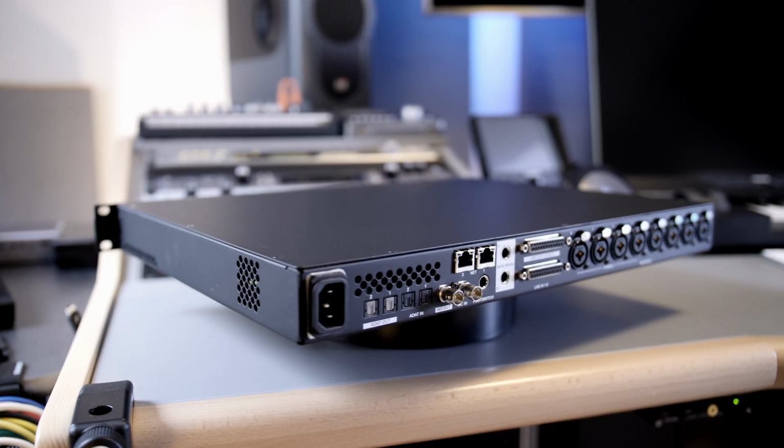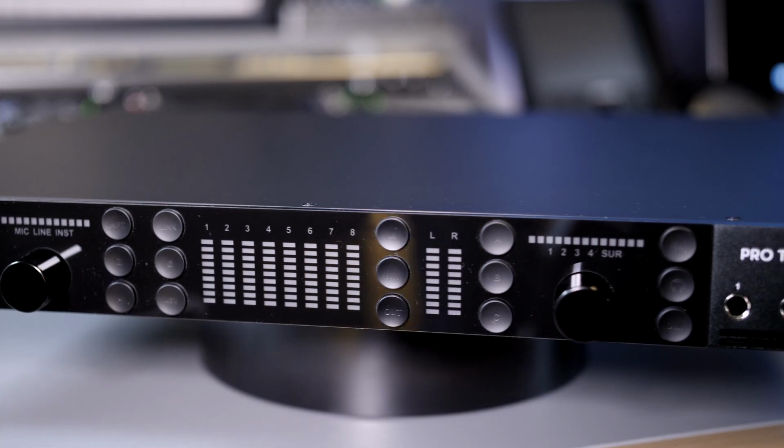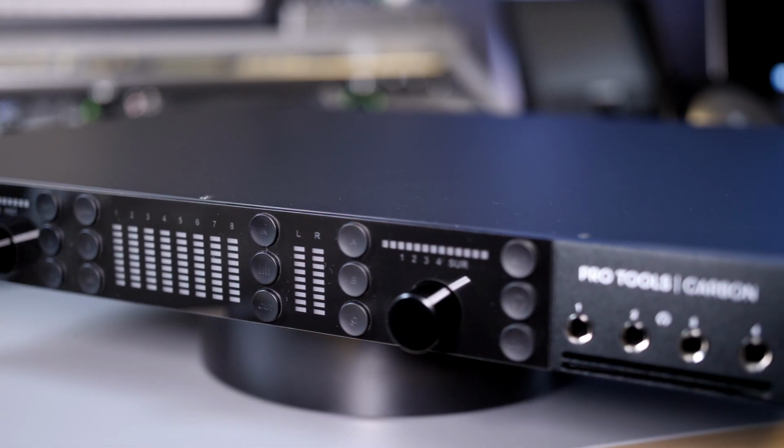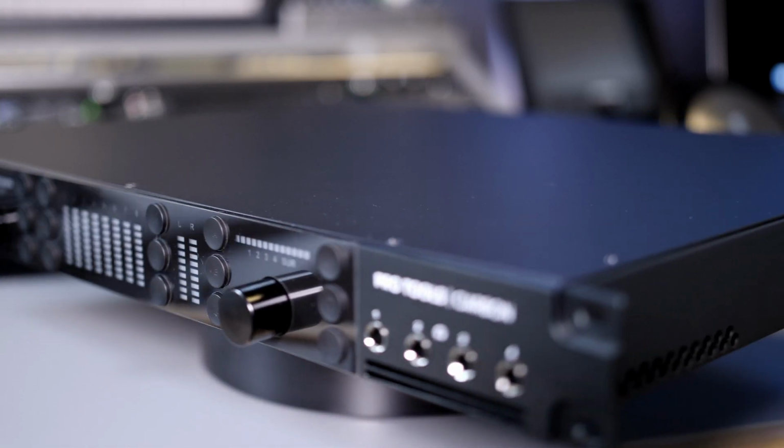The prices that I've seen currently on the street are comparable to similar systems with similar I/O and similar DSP, if they have DSP. And the build quality is second to none. It's pretty much all metal. There's some plastic on the front. The metering's very clear. The layout's great. The buttons and knobs feel like they're going to last.